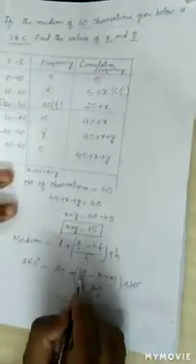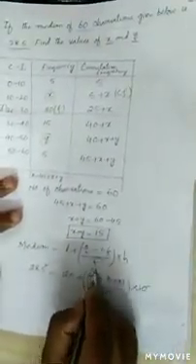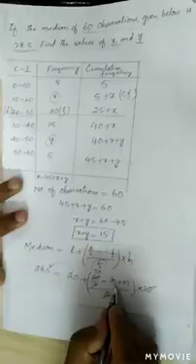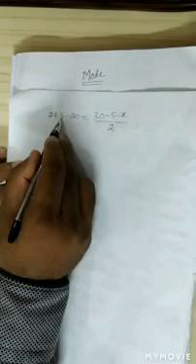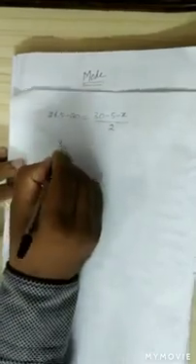60 by 2 is 30. So 30 minus 5 minus x by 2. 28.5 minus 20 is 8.5, equals 30 minus 5, which is 25, minus x, all by 2.